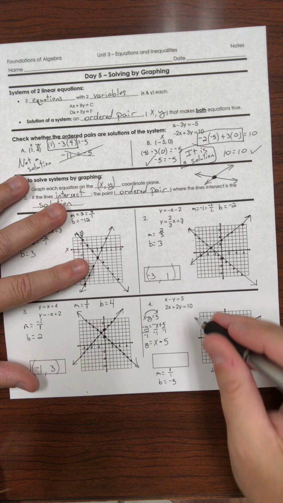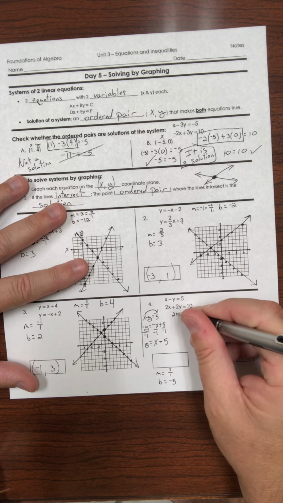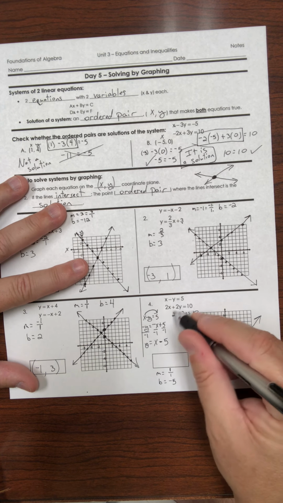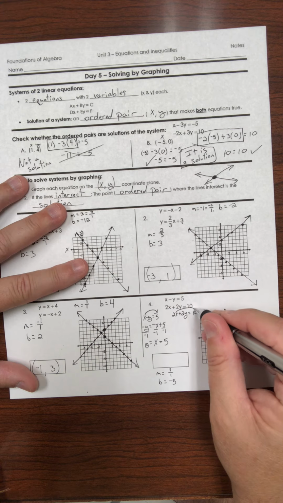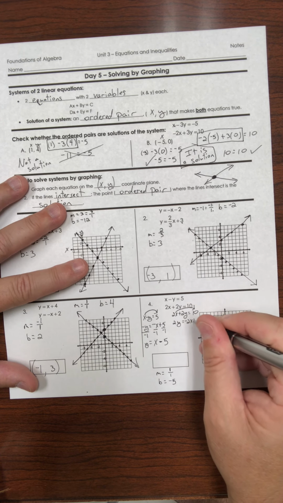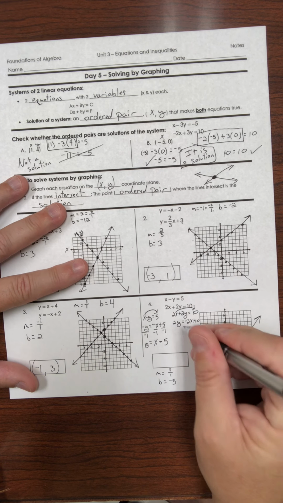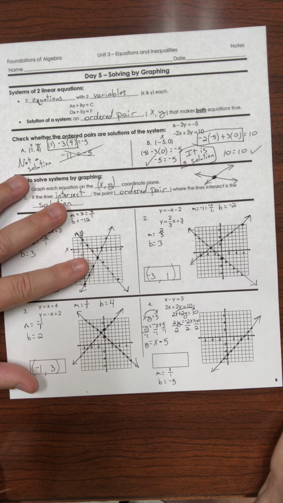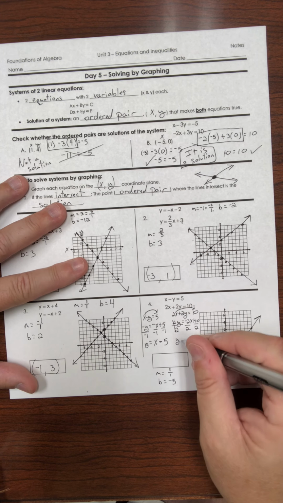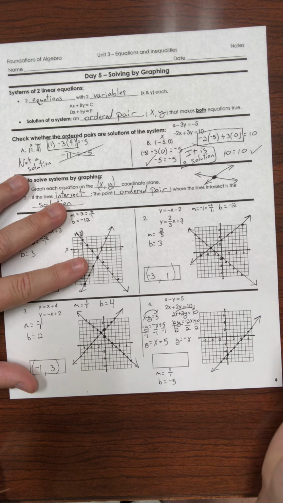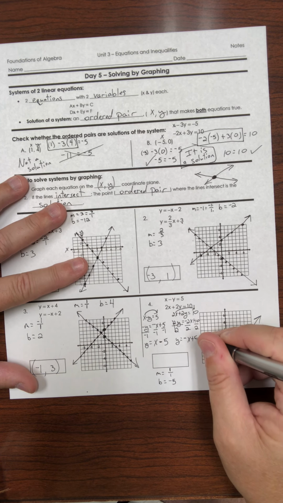Again, the y is not by itself, so we've got to get y by itself. I'm going to take this positive 2x and move it to the other side. I'm going to move it to the other side, and when that happens, it becomes -2x plus 10. Next, I'm going to divide by 2. Everything, that gives me y, because these 2's cancel. -2 divided by +2 is going to give me a -1x. 10 divided by 2 is 5.